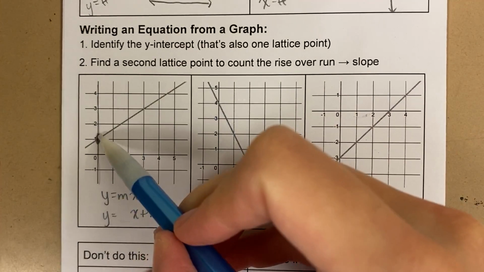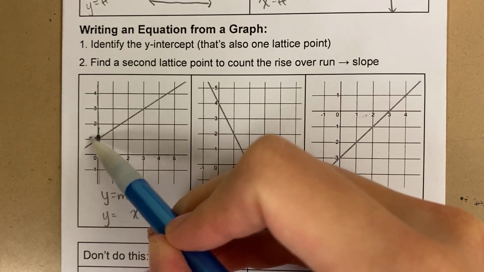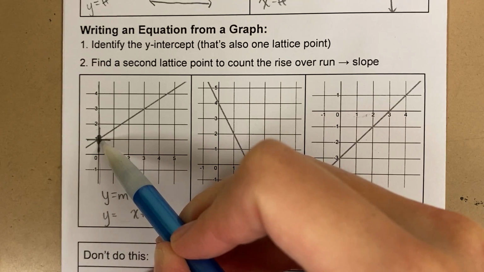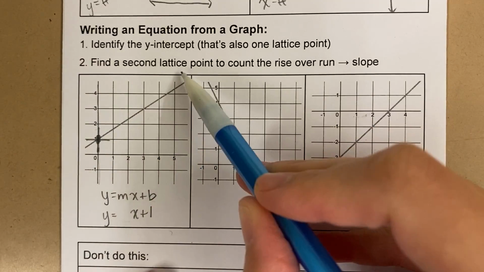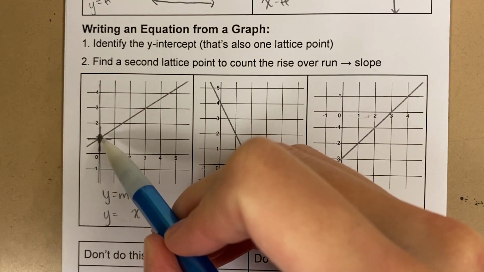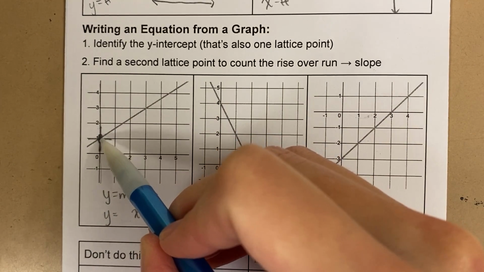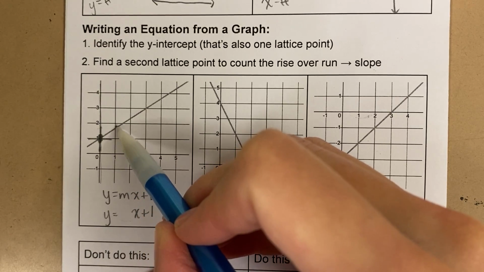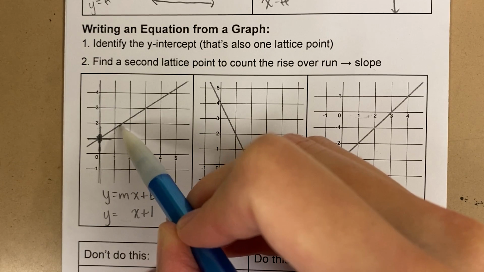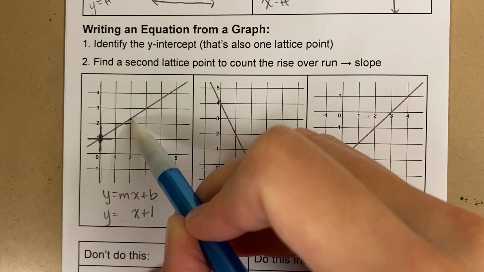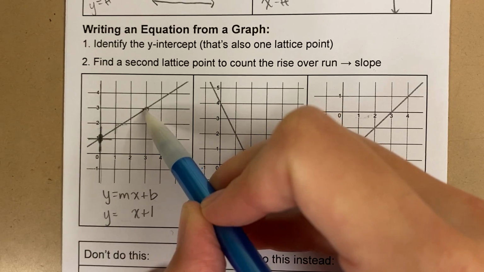Now, this is called a lattice point. The reason it's called a lattice point is because it's on a vertical line and a horizontal line. That's the kind of point I'm looking for. So I'm going to find a second lattice point to count the rise over run, which will give me my slope. I'm going to start at the y-intercept and go along the line. This is not a lattice point. It's hitting a vertical line, but not a horizontal line. This is not a lattice point either. It's hitting a horizontal line, but not a vertical line. Same here.